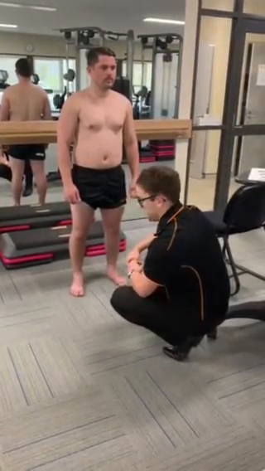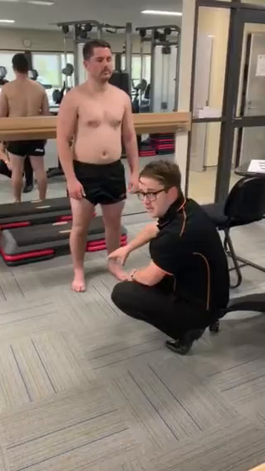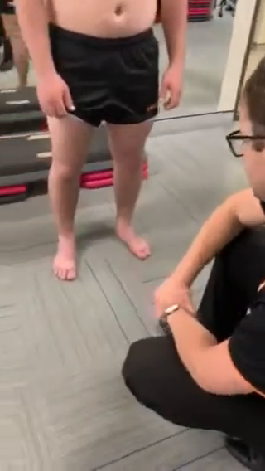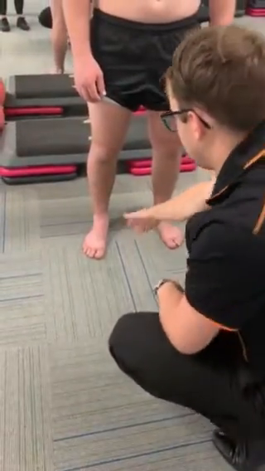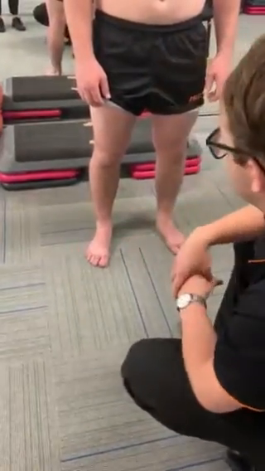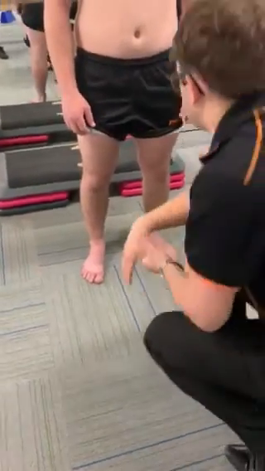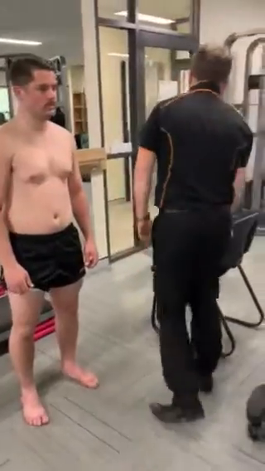What you can see here is that the right side is slightly rotated, more so than the left. And you can see a slight collapsing here in the arch, so a slight pronation on the right foot as well. The next view we want to have a look at is the side view.